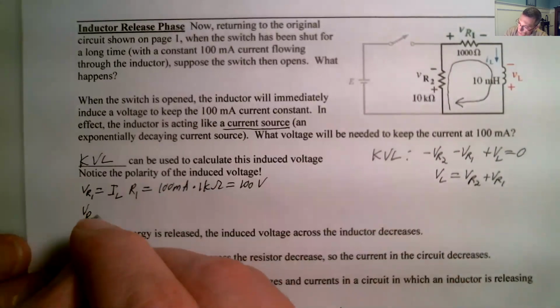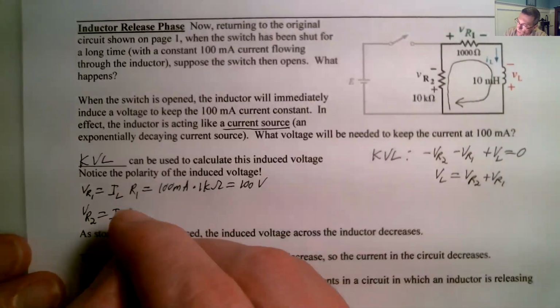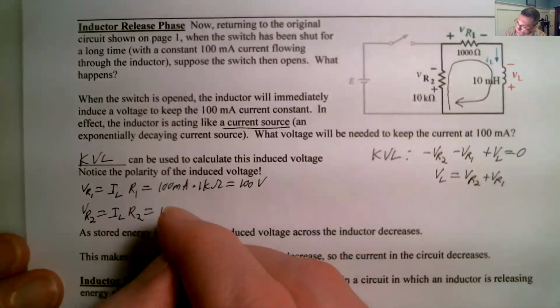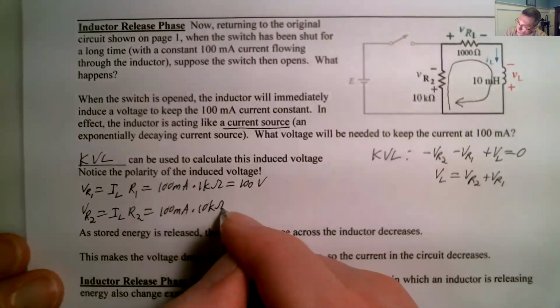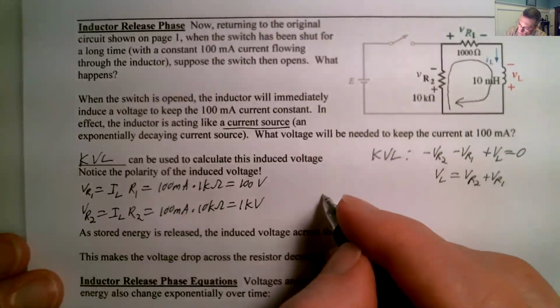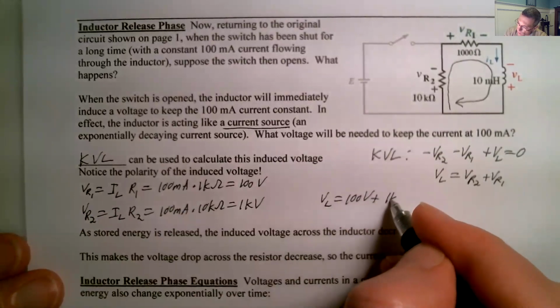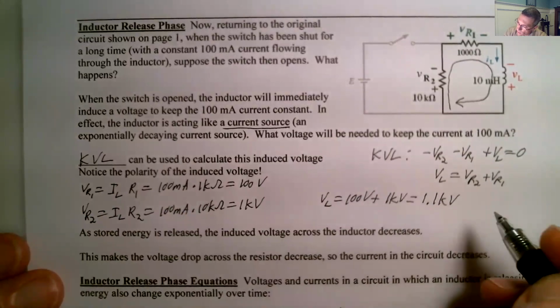VR2 is still the same IL, but now times R2. So we've got 100 milliamps times 10 kilohms, so that's going to be 1 kV. So now VL is equal to 100 volts plus 1 kV, which is equal to 1.1 kV.